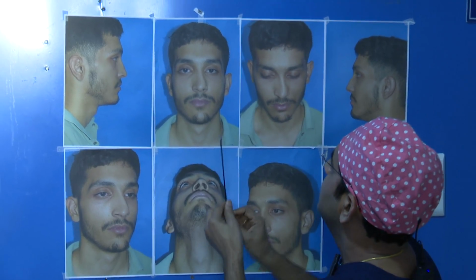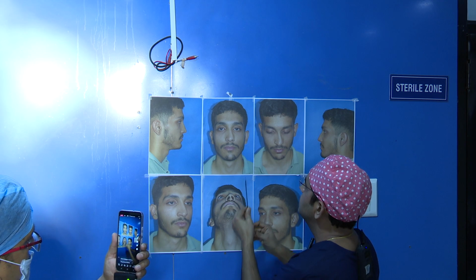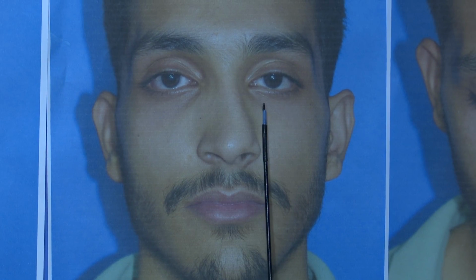Then after the deviation, the fourth point, we examine the width of the nose. Look, the nose is over wide. How do we assess the width of the nose? Ideally the width of the base of the nose is two-thirds of the ala base width.